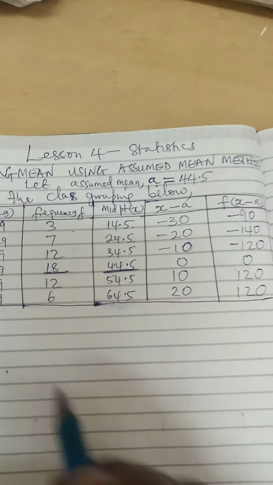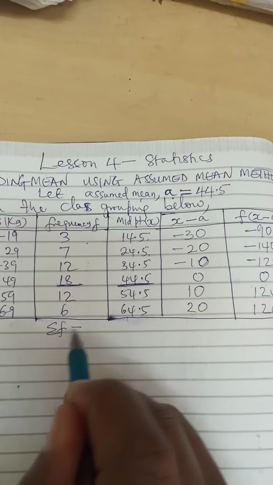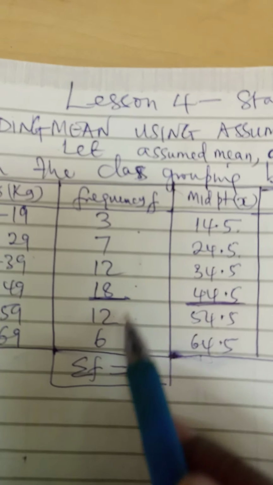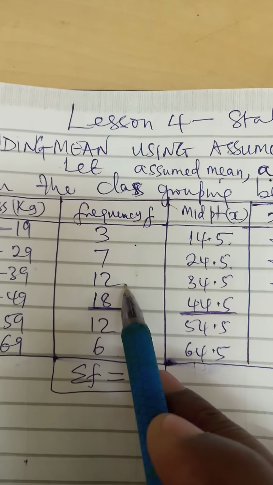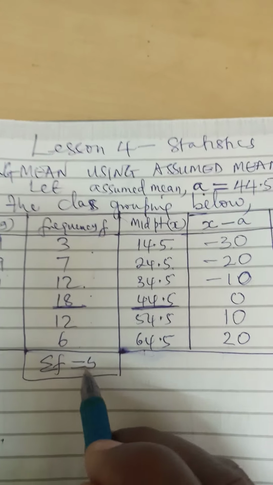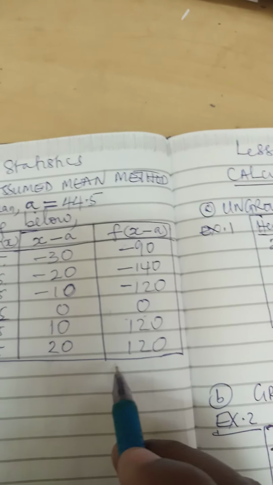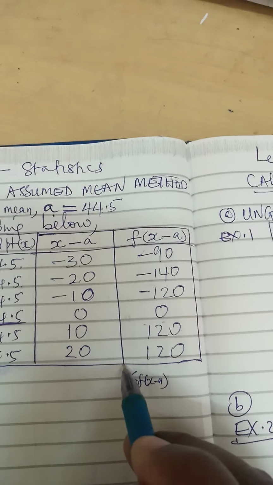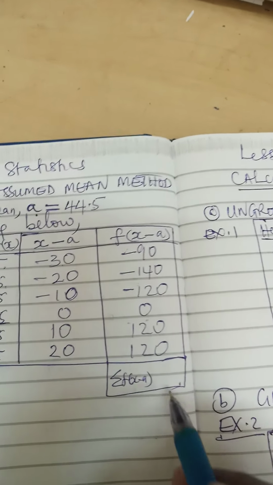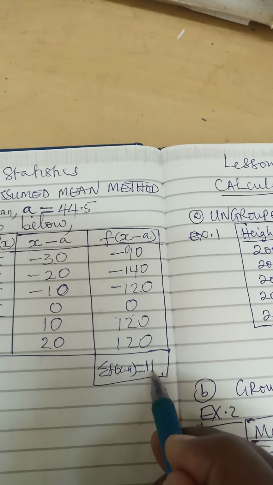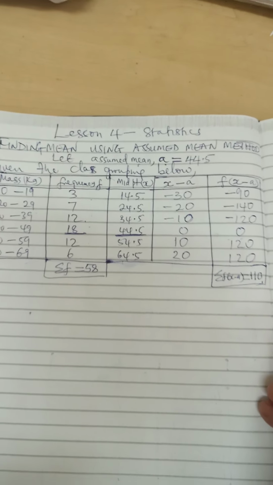We need to sum up two columns. The summation of F. When you add these values, we have 30, 36, 48, 51, 58 will be our total here. And we need to sum up the F into X minus A. When we sum up this column as well, we will notice that it will give us a total of 110. Now that is our filled up table.